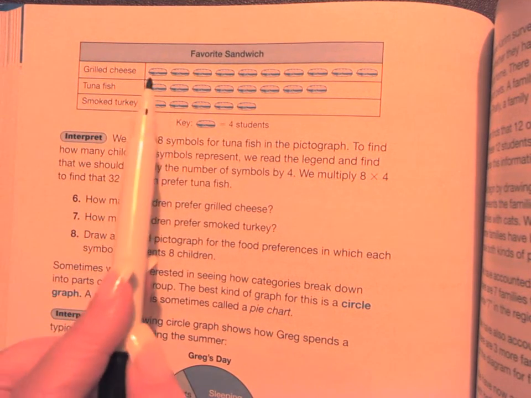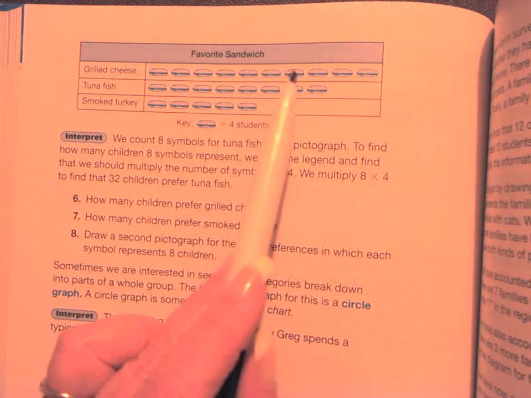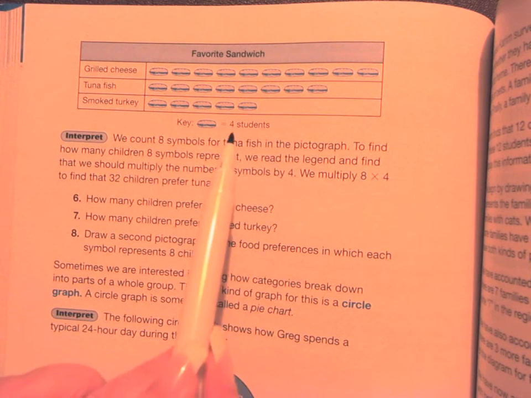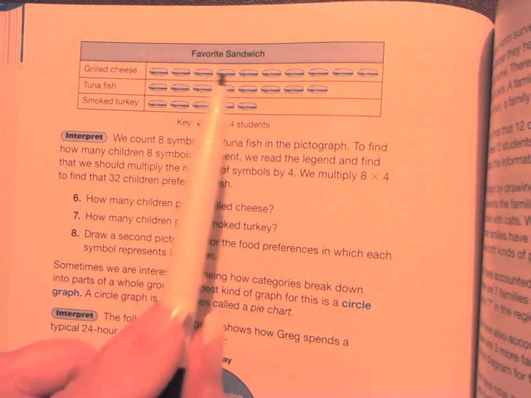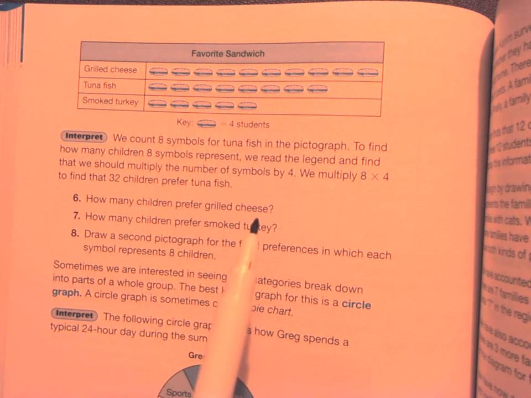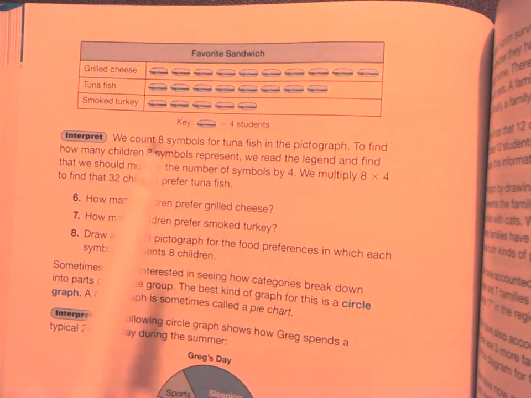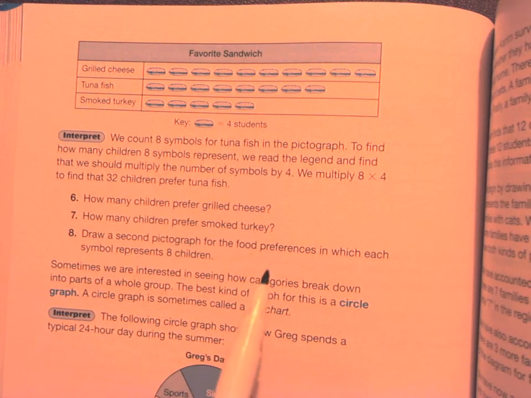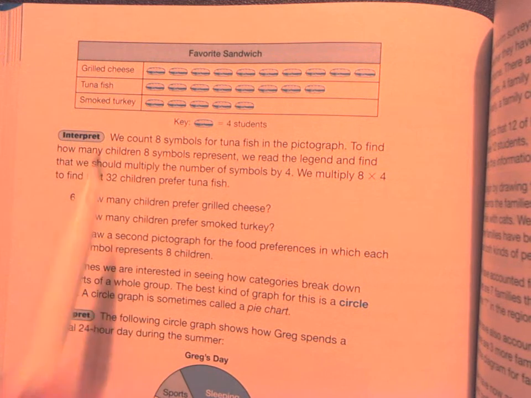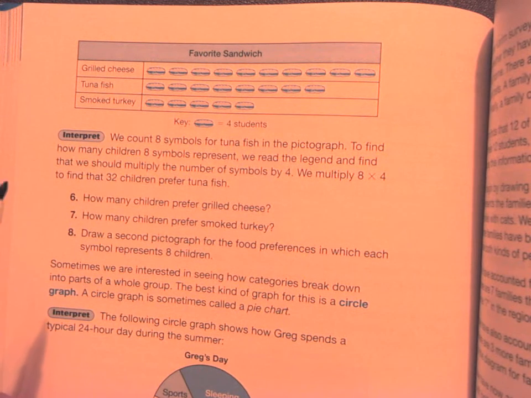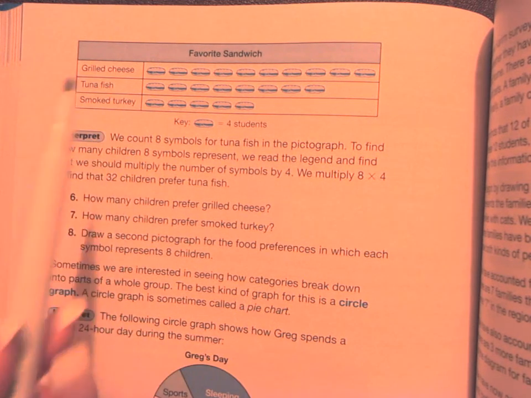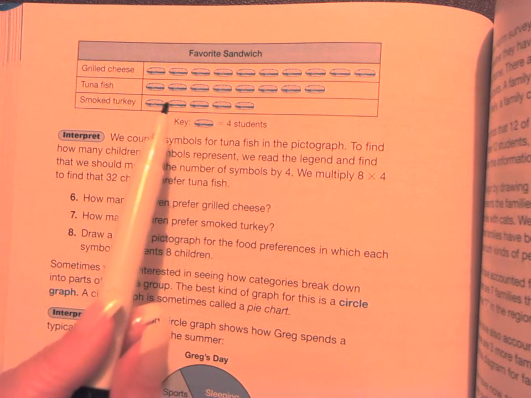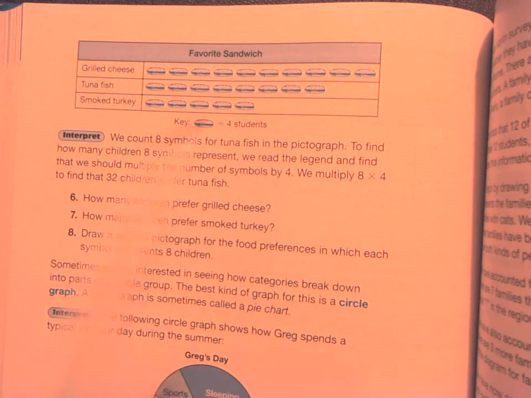We can also add them up, 1, 2, 3, 4, 5, 6, 7, 8, 9, 10. Take that 10 and then multiply it by 4, so 40 students had grilled cheese as their favorite sandwich. For smoked turkey, we have 1, 2, 3, 4, 5, so we could do 5 times 4 and get 20 for the smoked turkey. Okay, so we did go over that before. Just remember that each sandwich is not a student, but it's 4 students for each one.